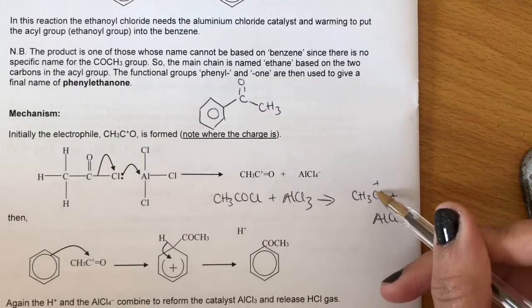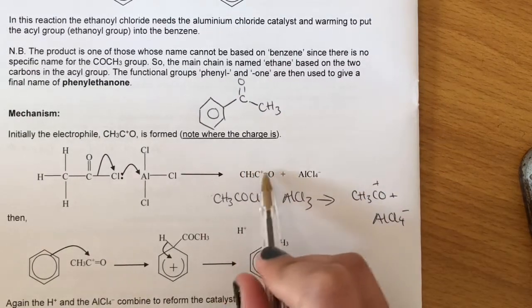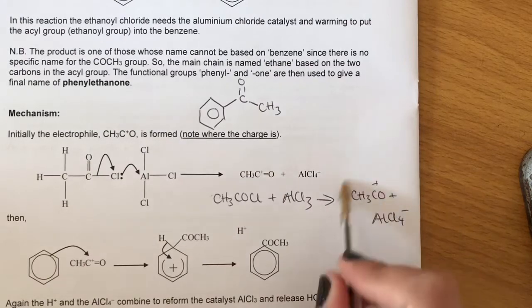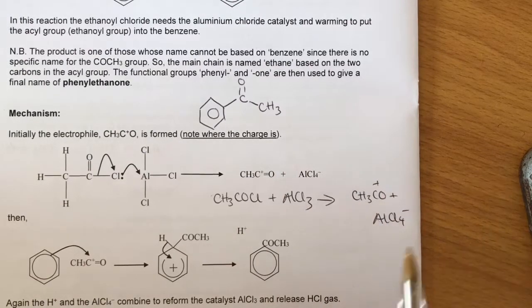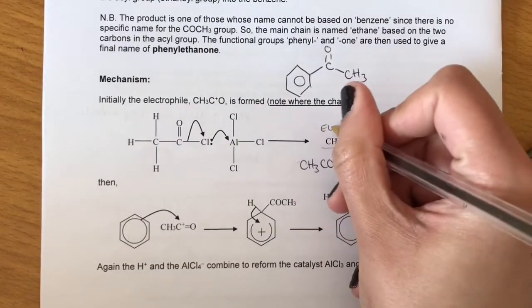Now I've put the positive charge on the carbon. In your notes it actually shows the carbonyl bond. You can do either as long as the positive charge is on the molecule. That's the important thing. So here again, this positively charged species is the electrophile.